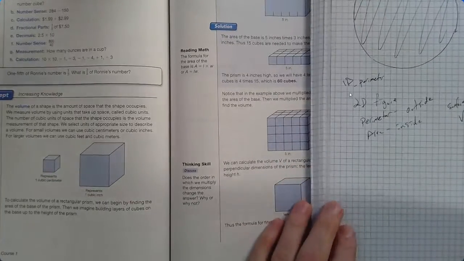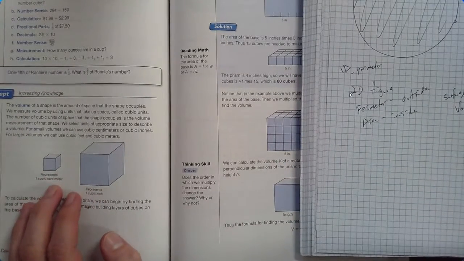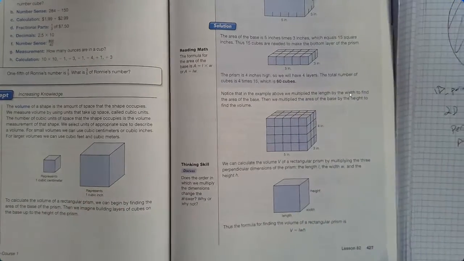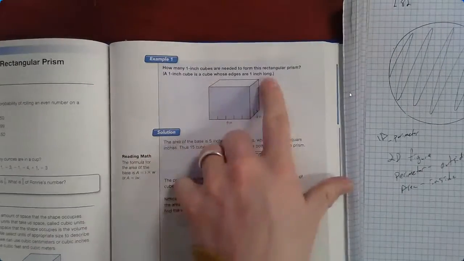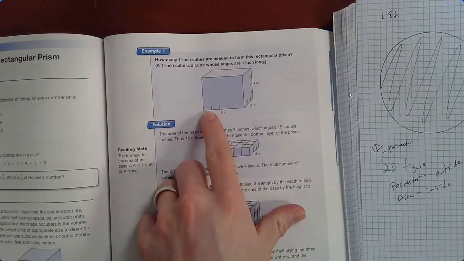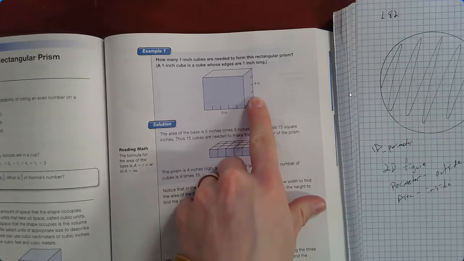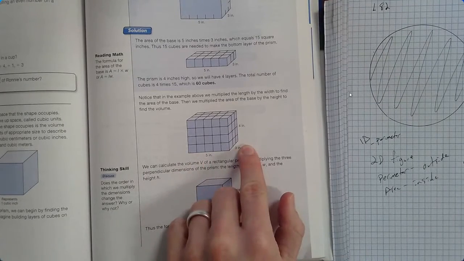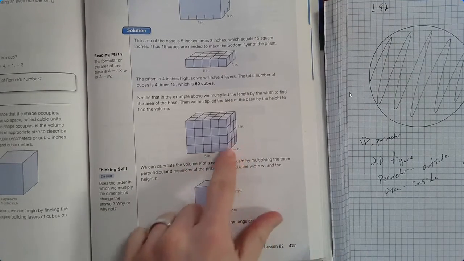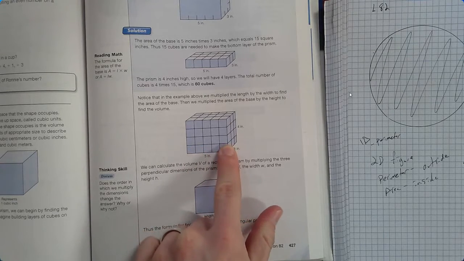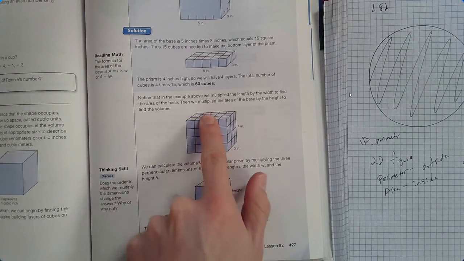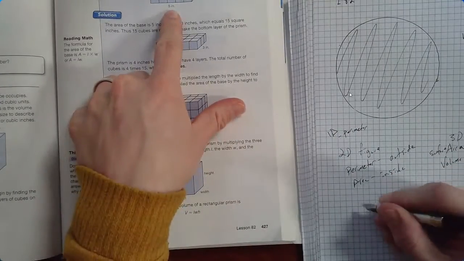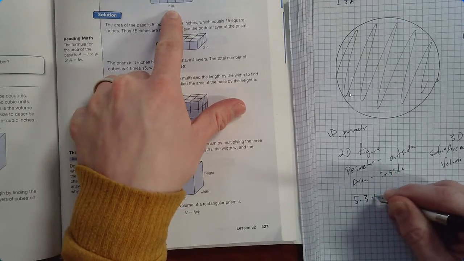But so here I have a cubic centimeter, and that's a cubic inch, okay? Well, how many 1-inch cubes are needed to form this rectangular prism? Well, you would have 5 here, 3 deep, and 4 high, which means that you would have 3 rows of 5 to make just the first line of them. And then you'd have to take that and double it, and then add another, and then add another, 4 high. And what we would ultimately get is 5 times 3 times 4.